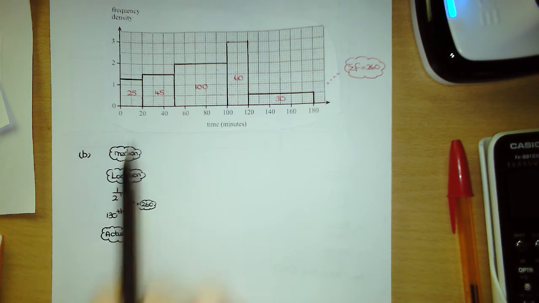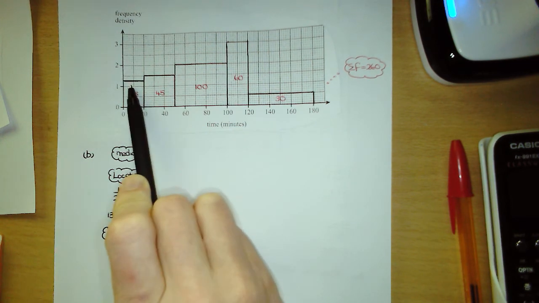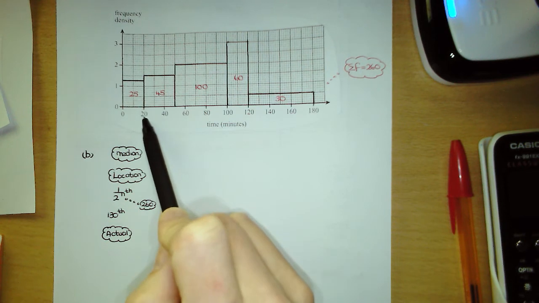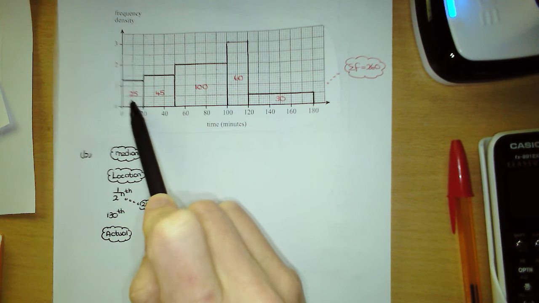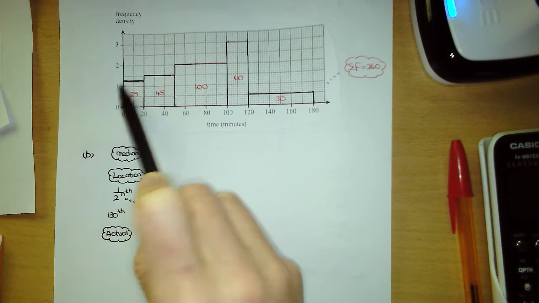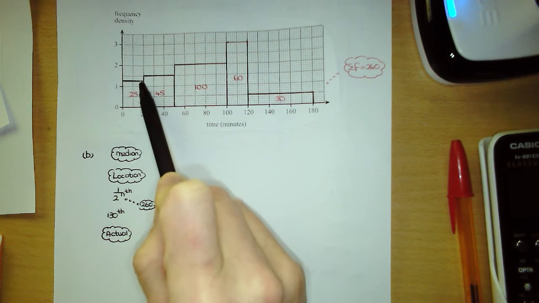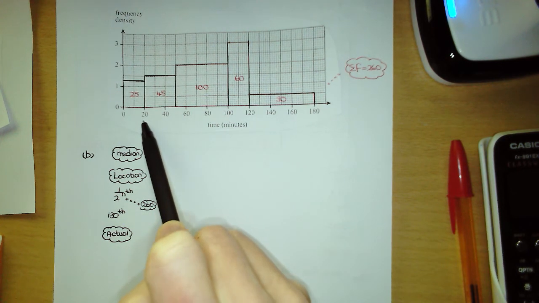So if you go to the histogram that we have, the first bar is 25. So that means this vertical line here, which is in line with 20, is the waiting time of the 25th car. So this bar contains 25 cars. The line where it ends is the time taken by the 25th car.